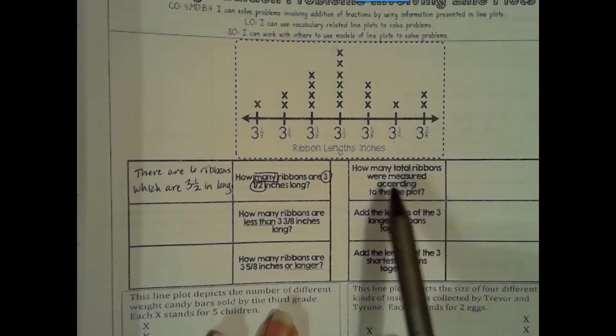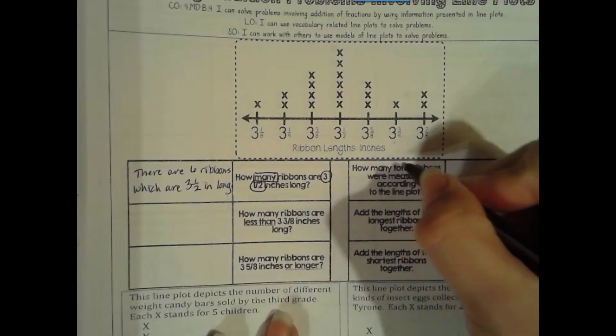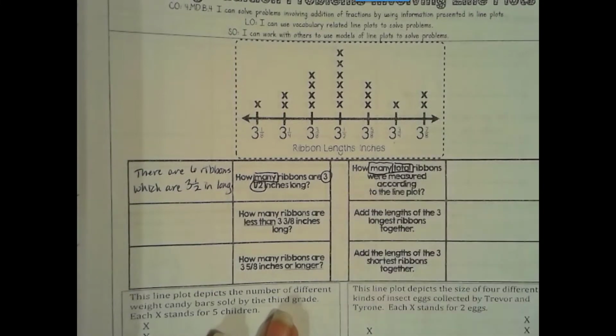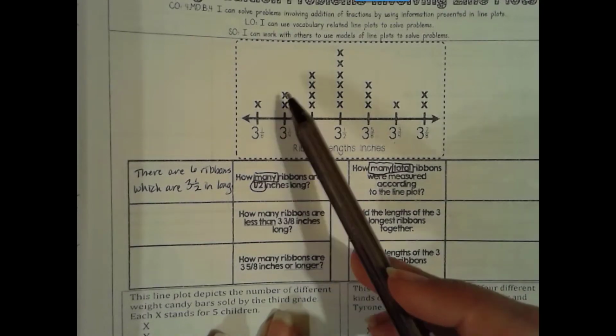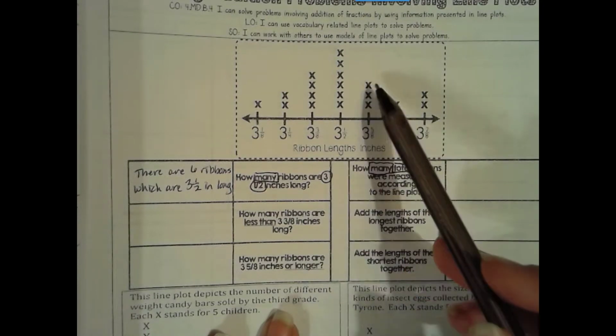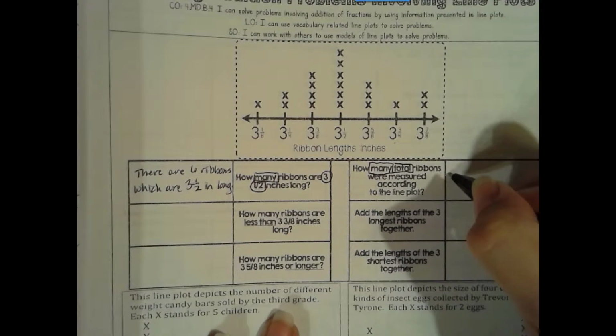How many total ribbons were measured according to the line plot? So we want to know how many total. So when we do not know the total, we're going to either add or multiply, or in this case, we could count. 1, 2, 3, 4, 5, 6, 7, 8, 9, 10, 11, 12, 13, 14, 15, 16, 17, 18, 19.